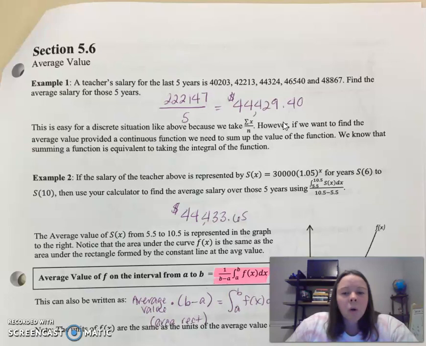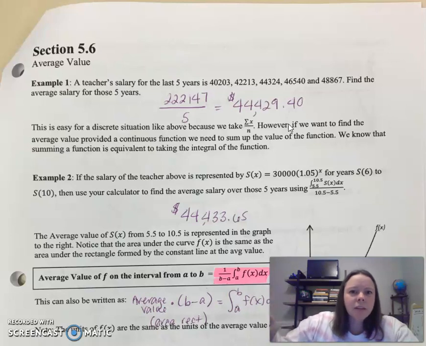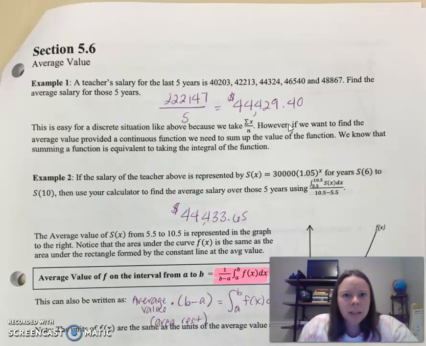All right. Well, what happens if I want the average of a continuous function where you have infinitely many values? How are you supposed to add all of those values together? And then what do you divide by? That's what we're going to talk about today. You need calculus to help you with that.